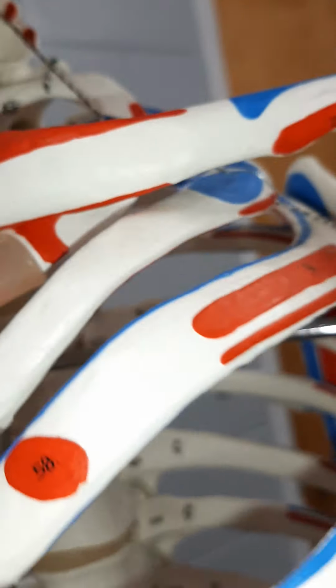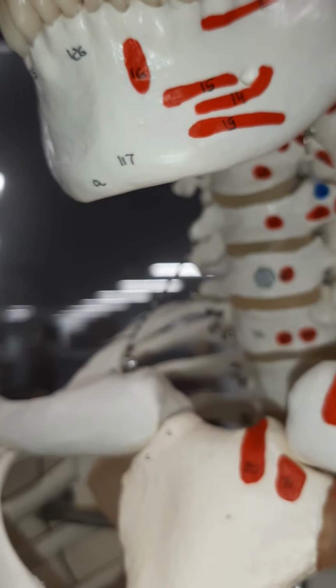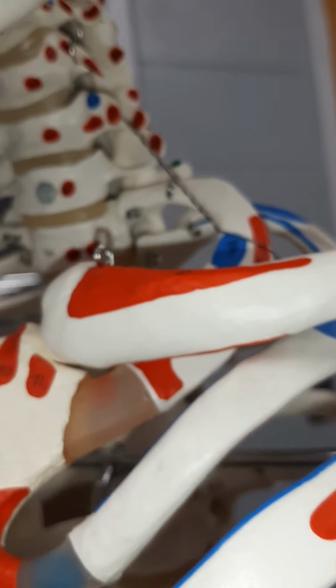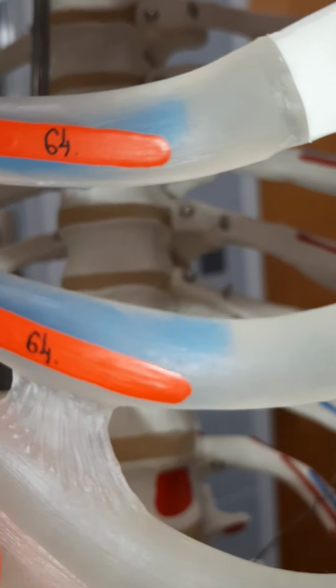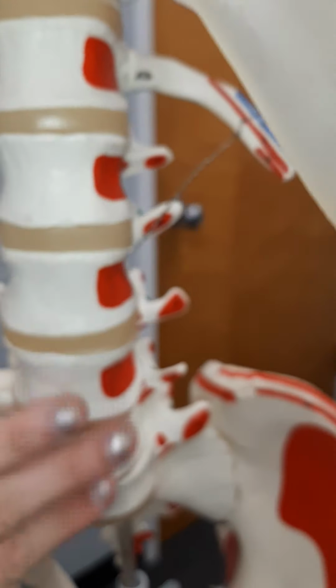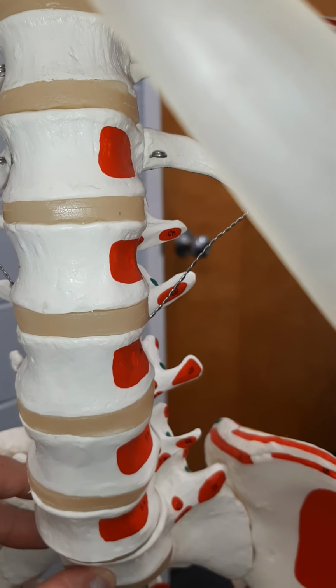Cervical vertebrae. This whole thing is a vertebrae. Cervical vertebrae are from C1 to C7, which I personally like to call the upper vertebrae. The middle vertebrae, right here, is the thoracic vertebrae. It's T1 to T12, right in the middle of the body. The lumbar vertebrae. When people say, "Oh, my lower back hurts," this is what they're referring to. The lumbar vertebrae. L1 to L5, which is the lower part of the vertebrae.